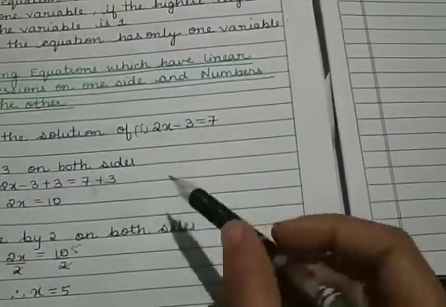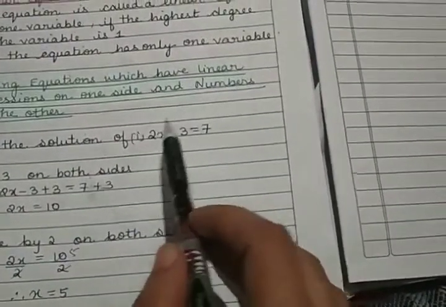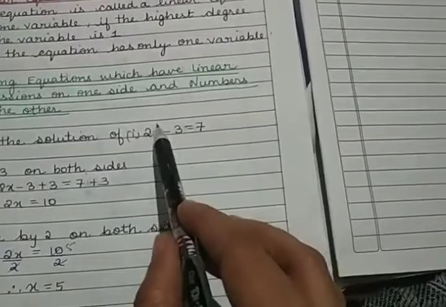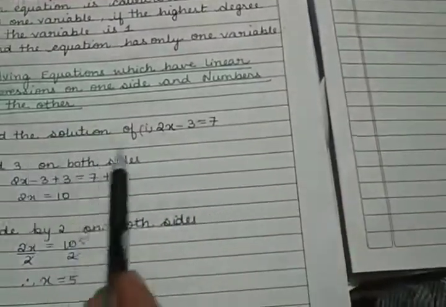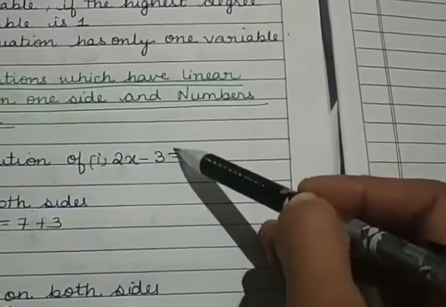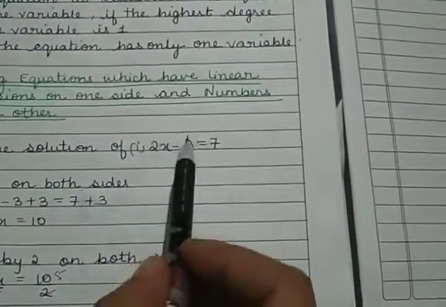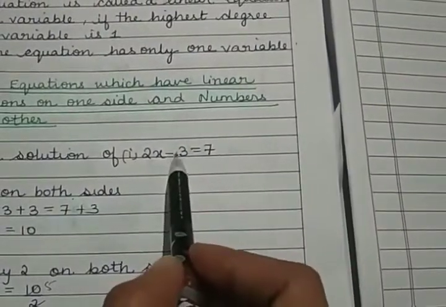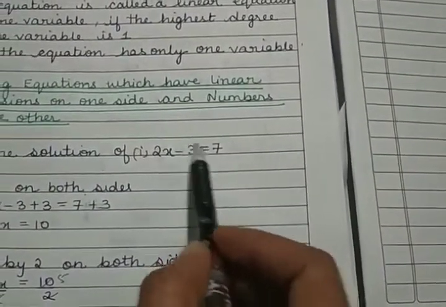So if you have an equation where you have an expression on one side and a number on the other, then this is how you solve. The first step is you have to get rid of the constant term. So what you do is you add 3 on both the sides. Because it is minus 3, you add 3 and it becomes 0.